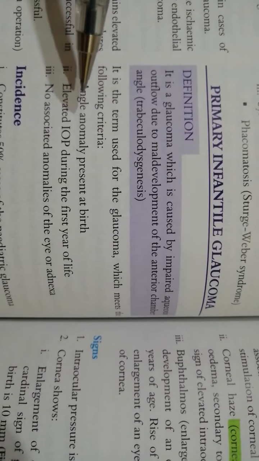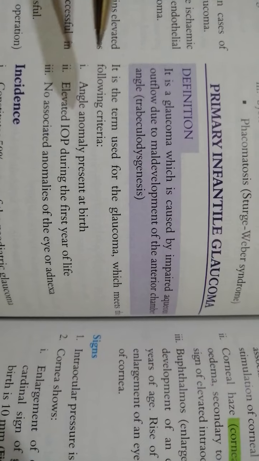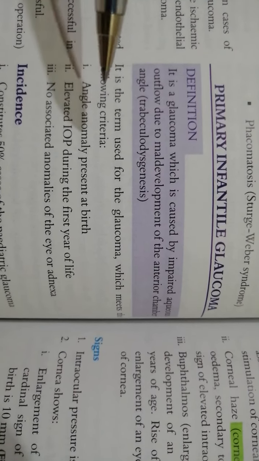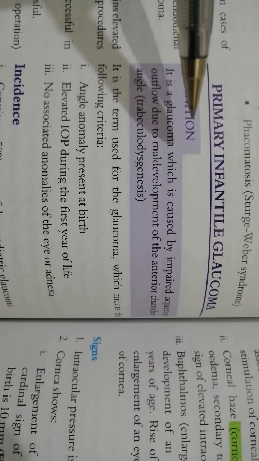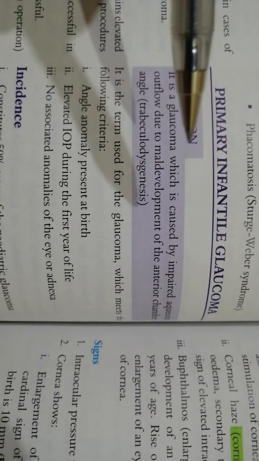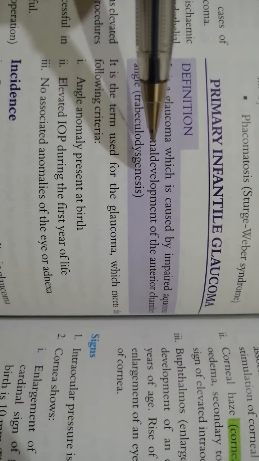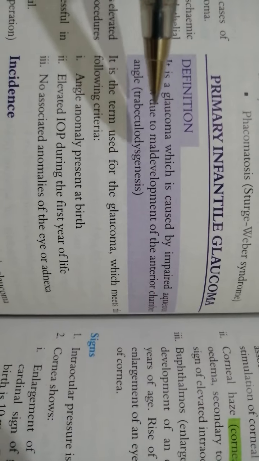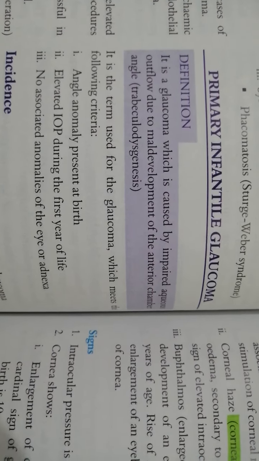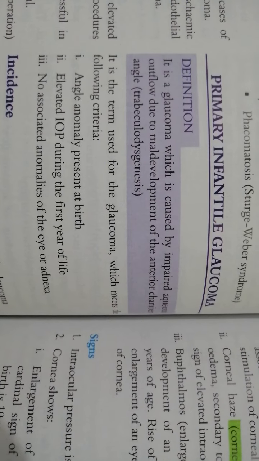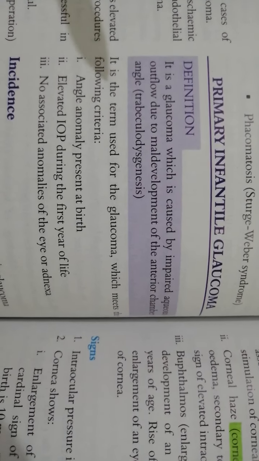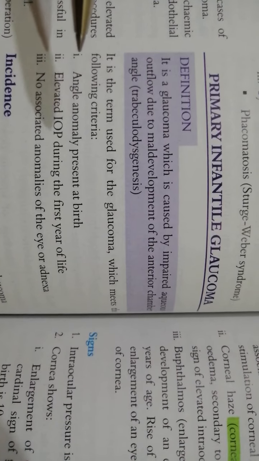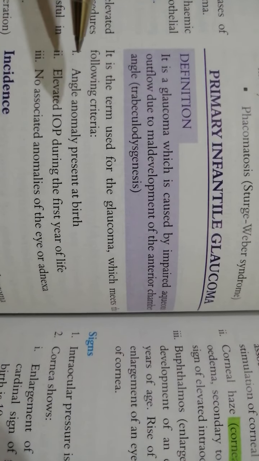The anomaly itself, the anomaly of the angle, is present at birth, because this is maldevelopment. In the definition, we have said that the problem is due to maldevelopment of the angle, and development happens before birth, and so maldevelopment obviously would also happen before birth. So the anomaly itself is present at birth. This is the first criteria.